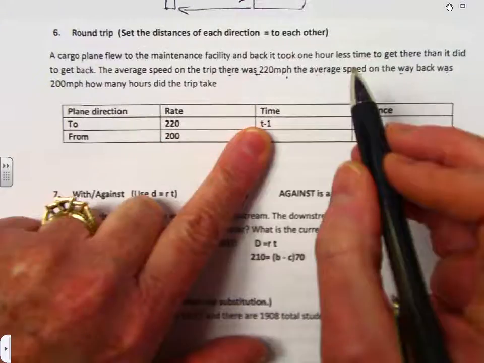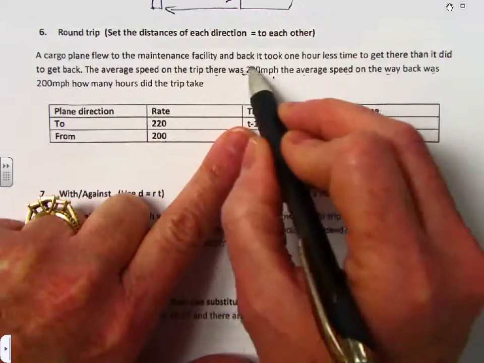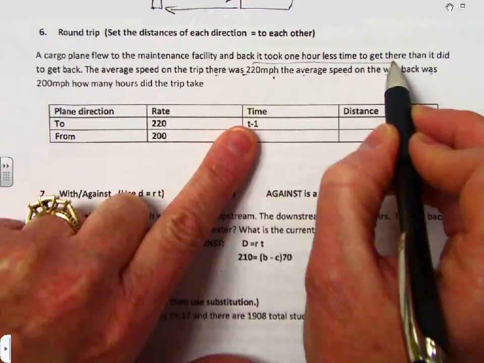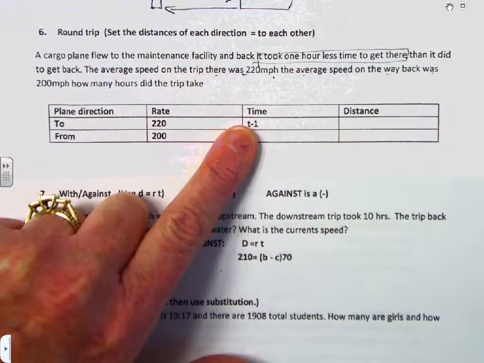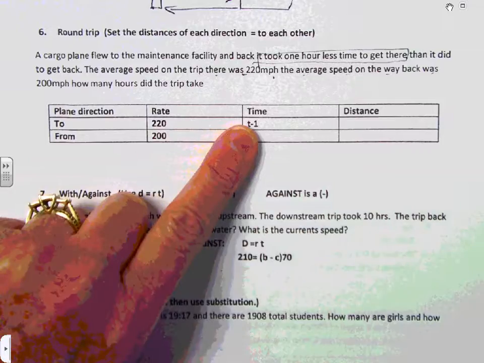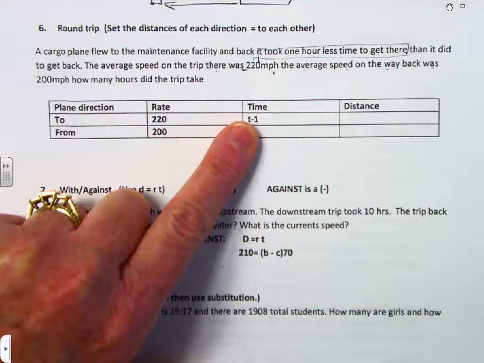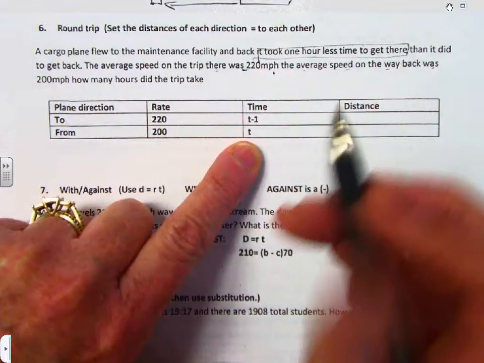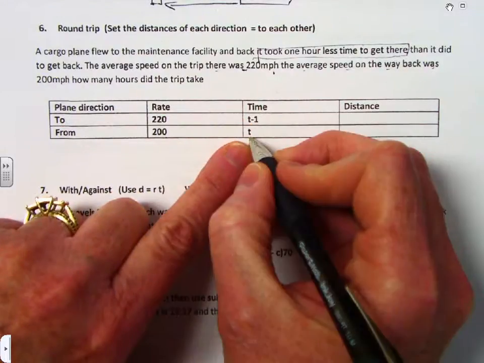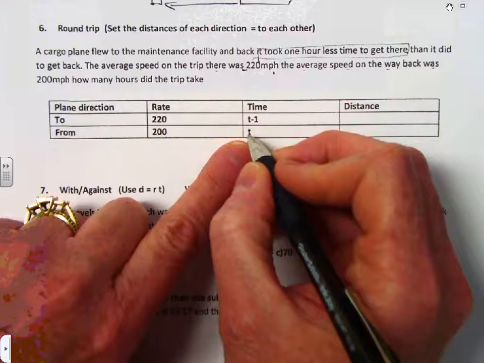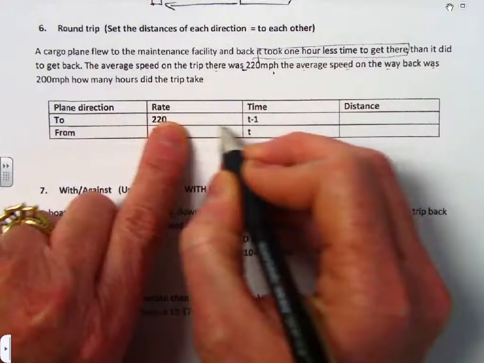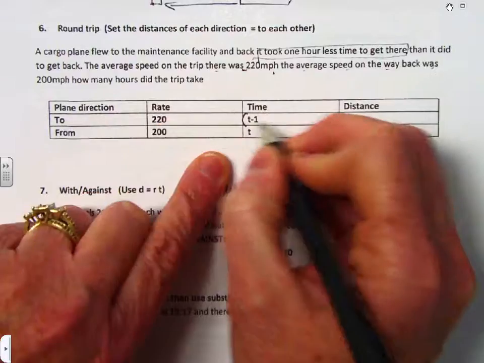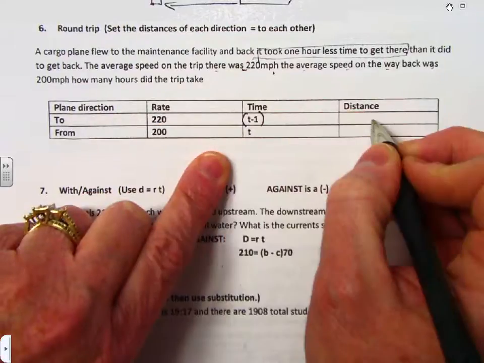The time. It says it took 1 hour less time to get there. So we know something about getting there, don't we? Mm-hmm. So which one gets the naked variable? The coming back from. That's the one we don't know. So we start with the plain one, and then if it took an hour less time, we subtract 1 because it took an hour less. We multiply straight across. Once again, we have two things, we have to put them in parentheses.